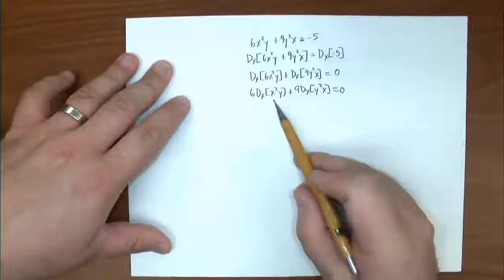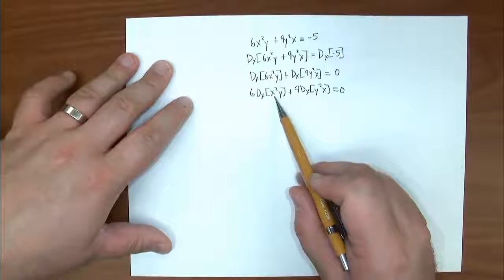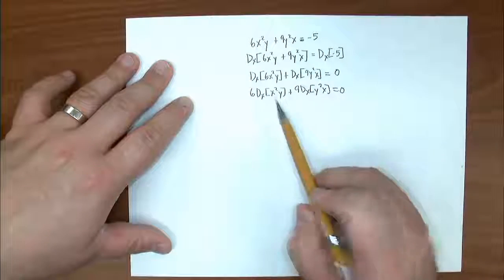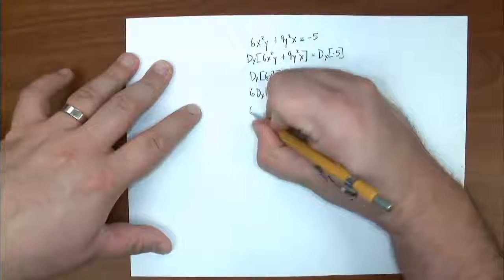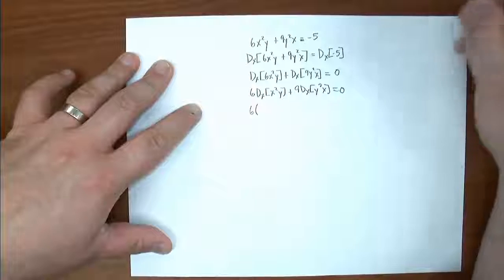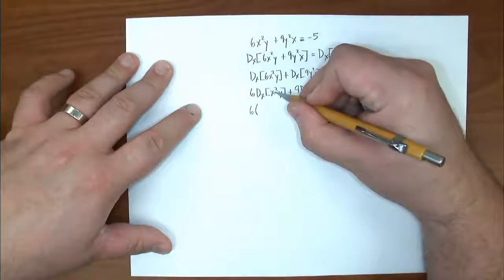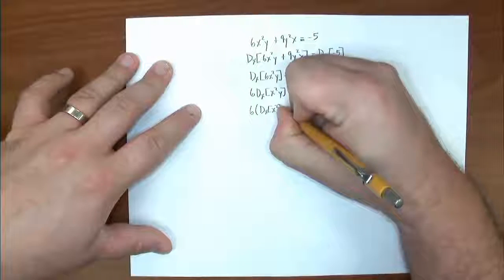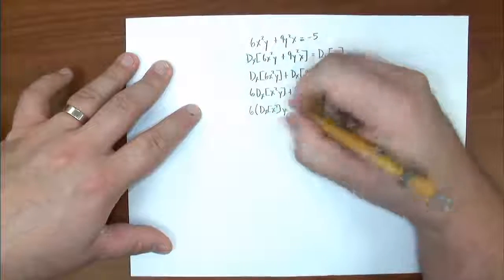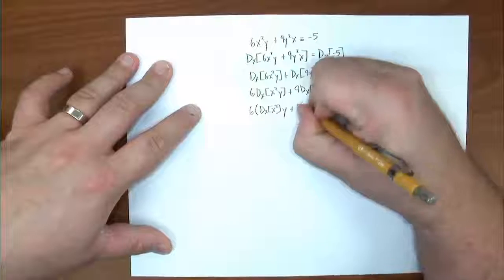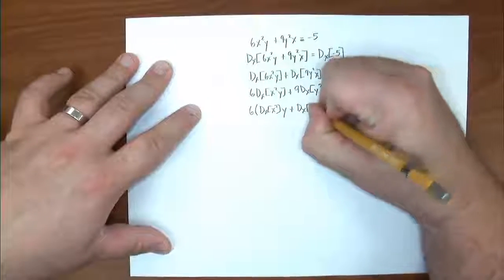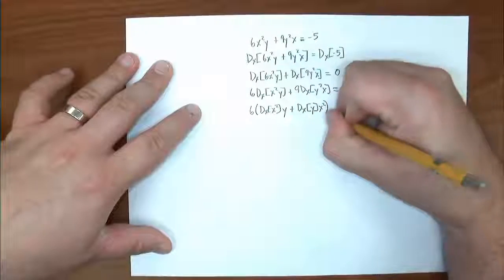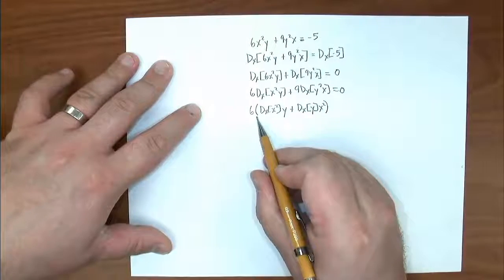Now, we have the product rule twice. Product rule here and a product rule here. So we have a y squared times x and x squared times y. So 6, now what does the product rule tell us? It tells us we have to take the derivative of the first function times the second function plus the derivative of the second function times the first function. But don't forget, we're multiplying that entire thing by 6.